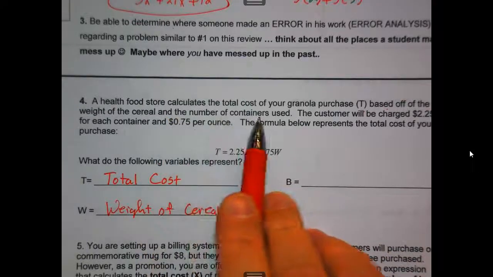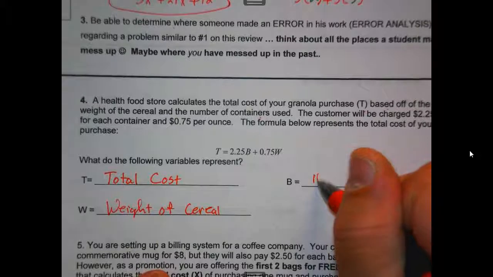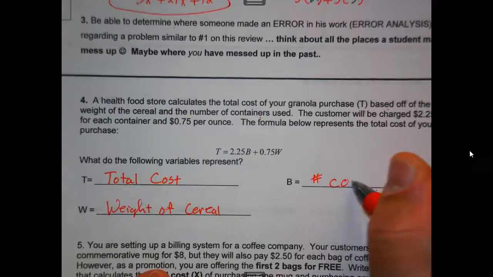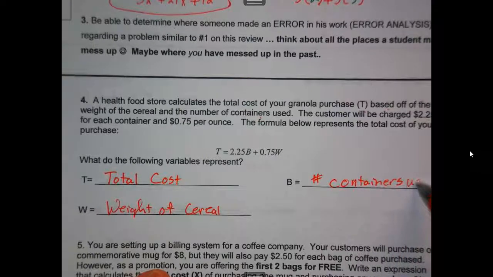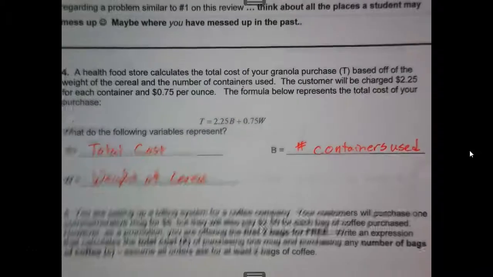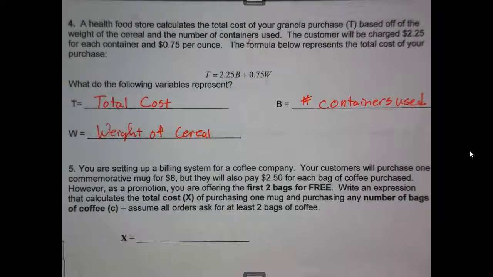And the number of containers used. I bet you that's what B is. Number of containers used. And you know what? There's nothing to solve there. You're done. You're just defining variables, right?